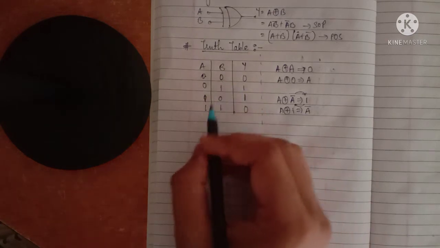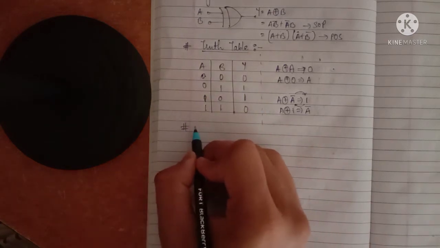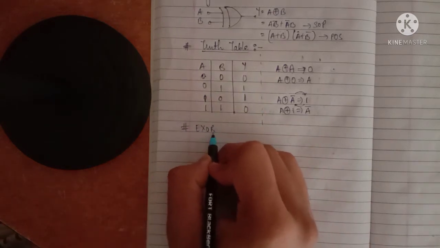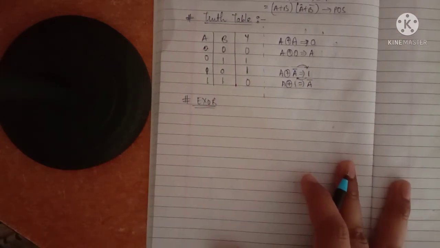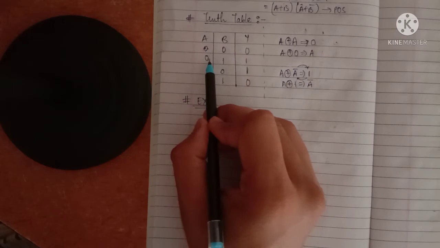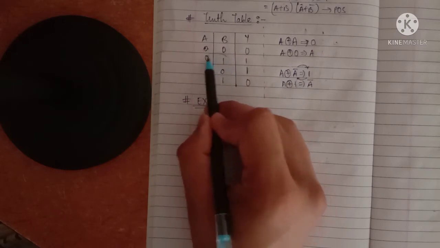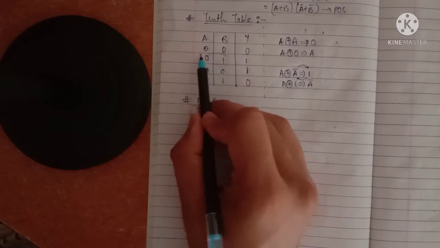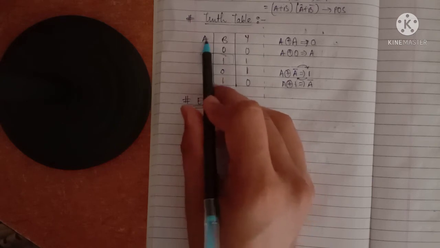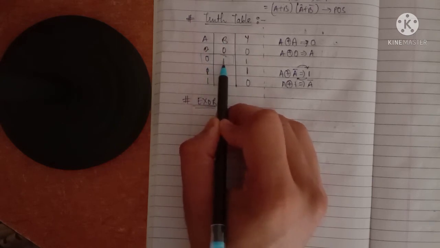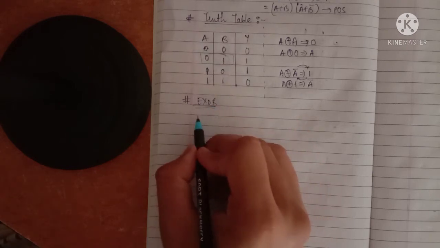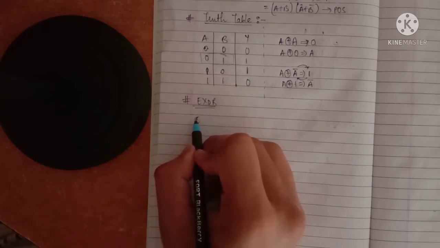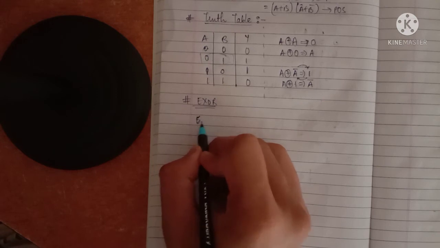So here I am telling some properties of the XOR. Just listen carefully. Whenever the number of 1 inputs is odd, like here the total is 1 including A and B, 1 is 1, here also 1, which means odd. So XOR is basically an odd parity detector.